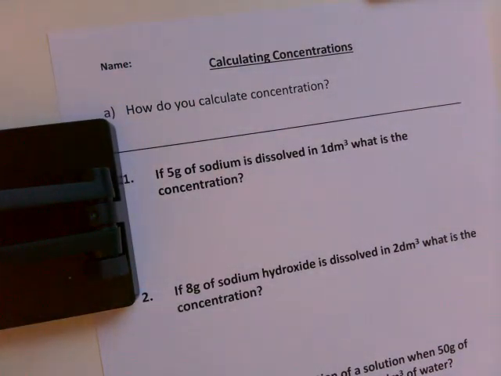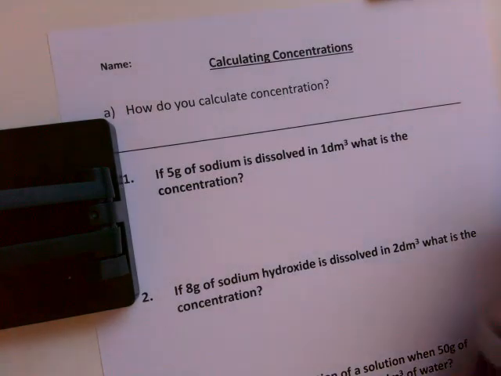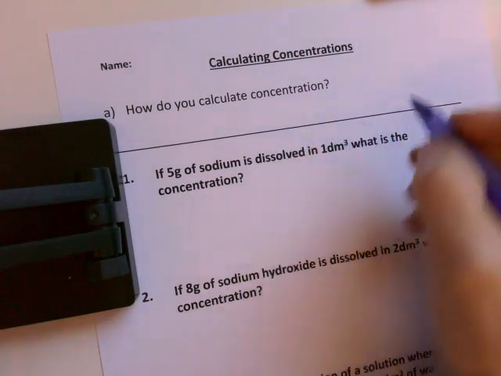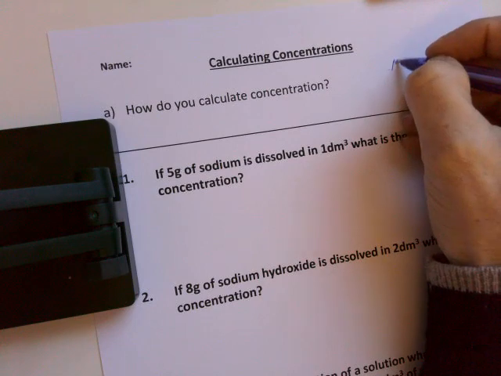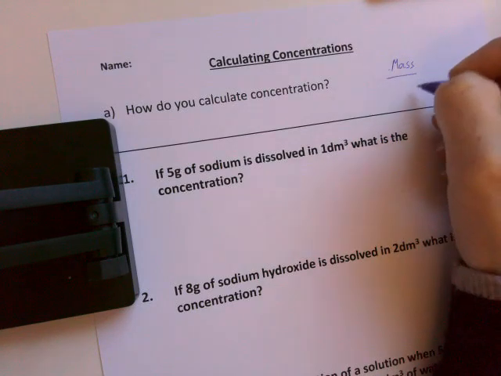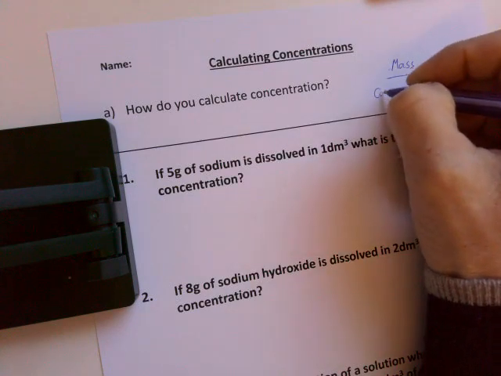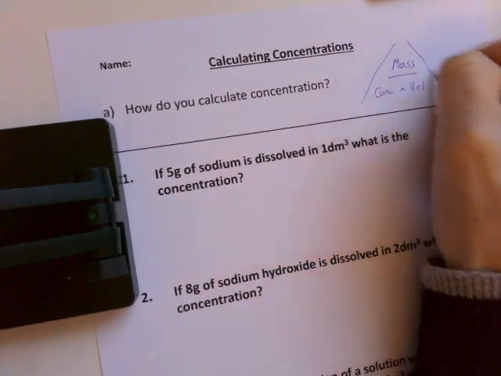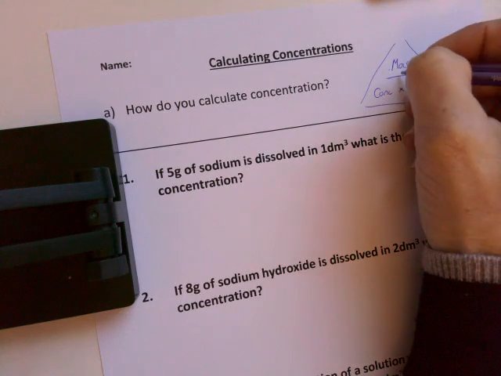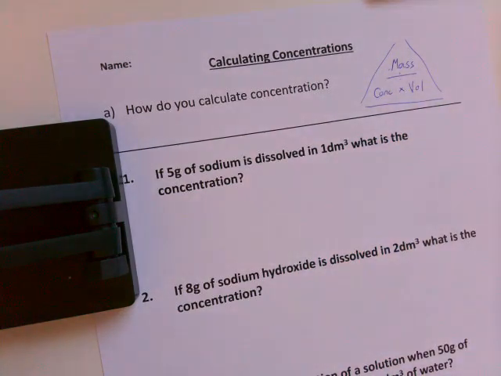Okay, so I'm going to work through some concentration calculations. First of all, calculating concentration will be the mass divided by the volume. So I can change that into a triangle. Remember that the line there means you divide.